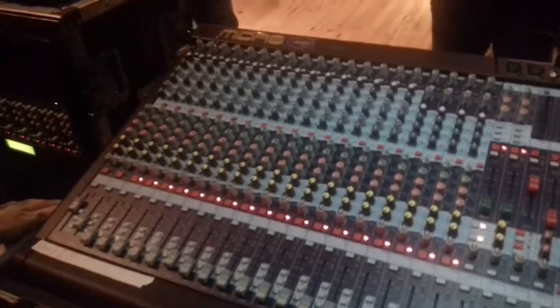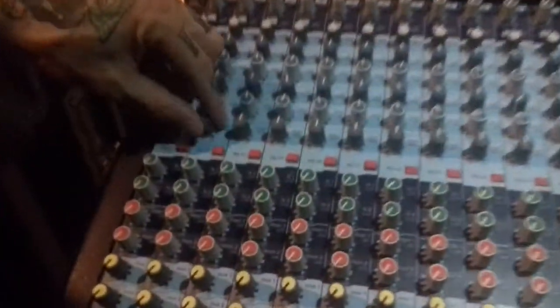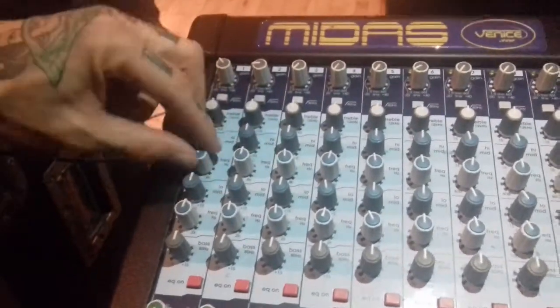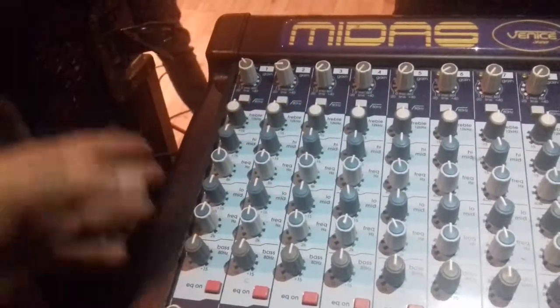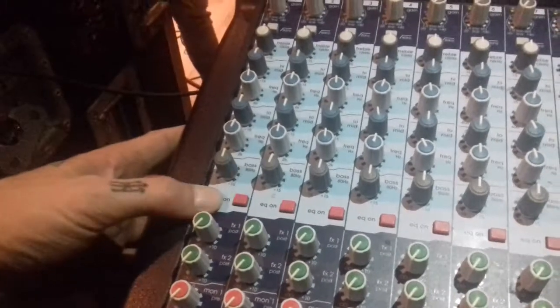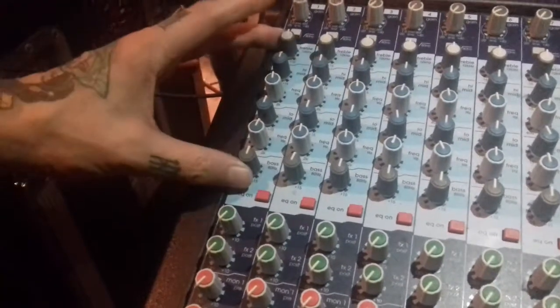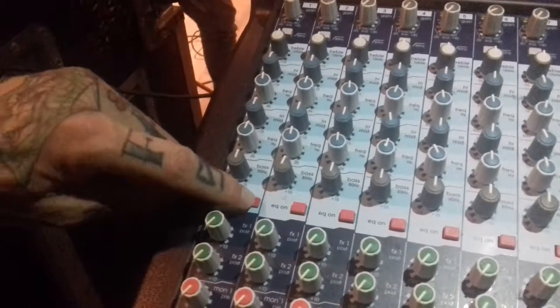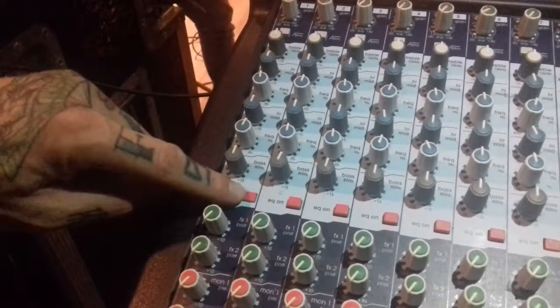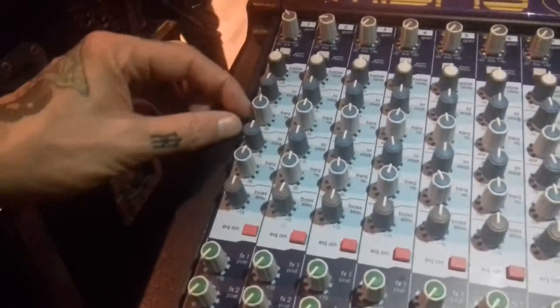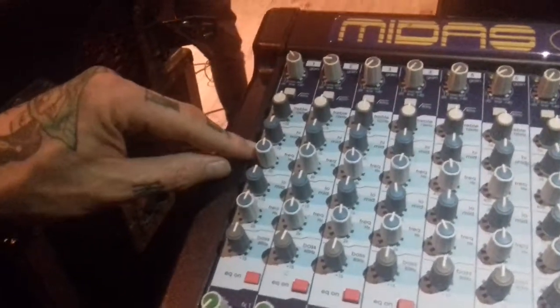EQ, yeah. Cool. So again, get your performer to play, talk to them through the monitor, ask them to start playing and singing, and I'll ask you to add some presence to their vocals. So again, EQ, you want to turn on the EQ first, so push on the little red button on channel 1, and you're going to turn up the vocals somewhere between maybe 2 to 5 kilohertz.